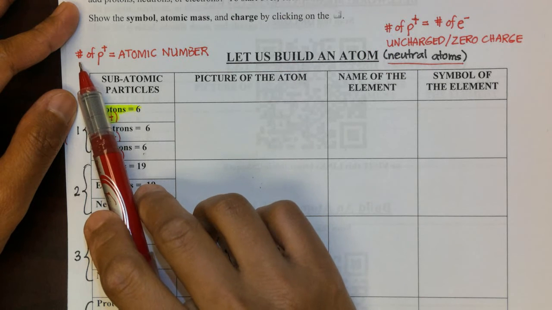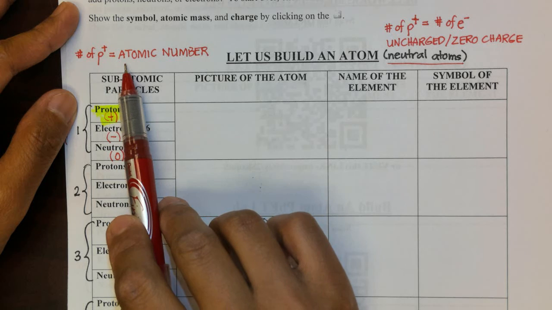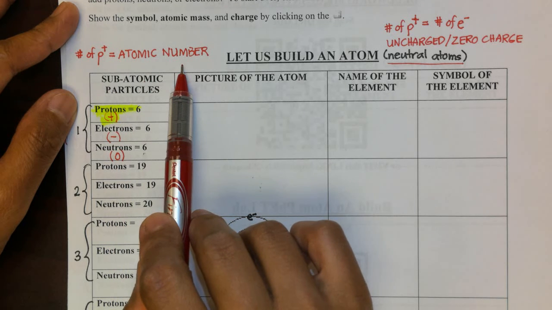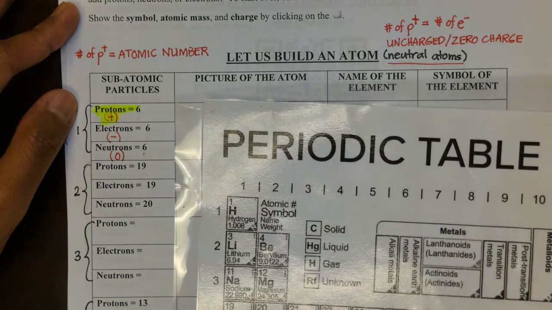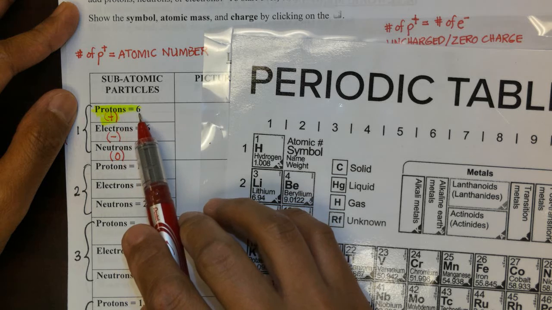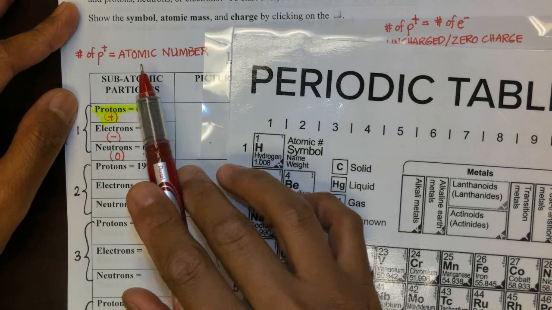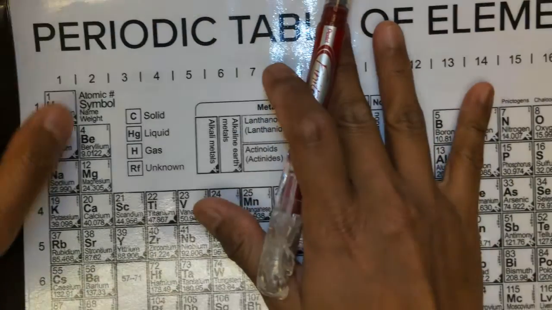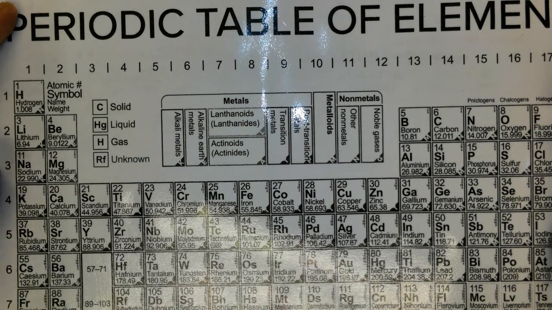Whatever is the number of protons, that's always equal to the atomic number of the elements found in the periodic table. If you have 6 protons for this atom, it means the atomic number is also 6. Then you go to your periodic table and find element number 6.